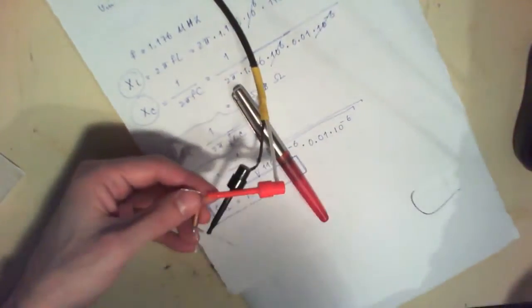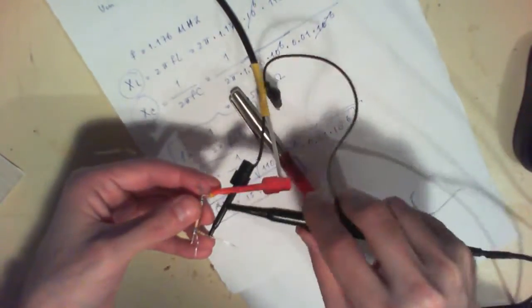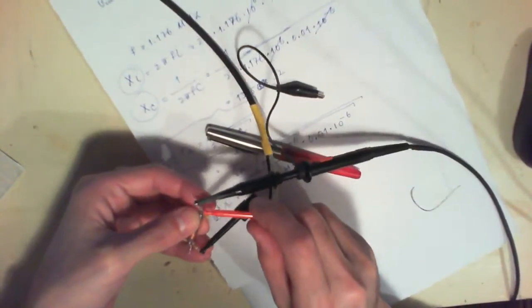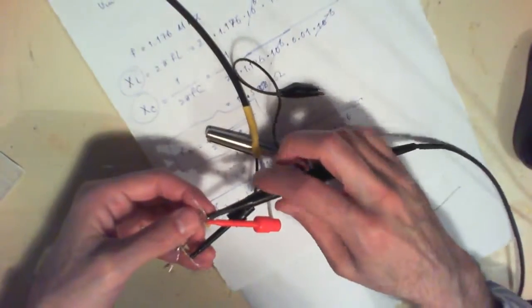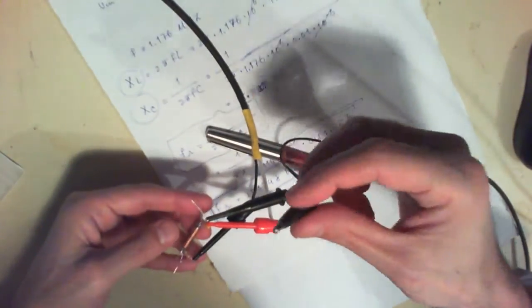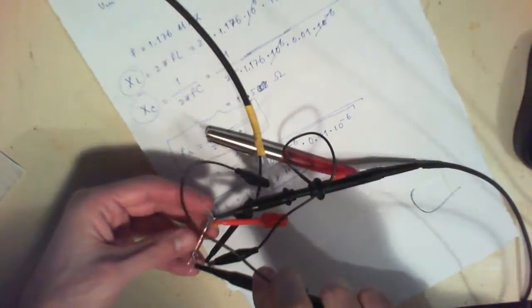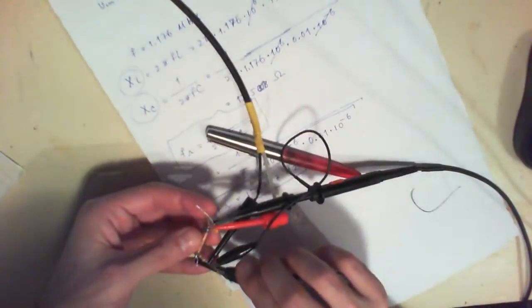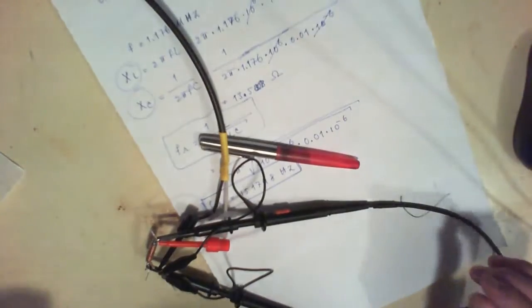All I need to do is connect this to the input, and connect this to the output, to the ground. And this is my output. And this is the ground.